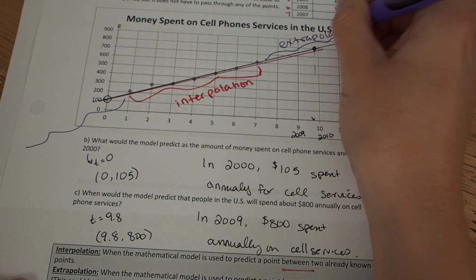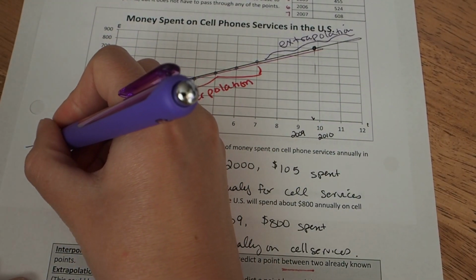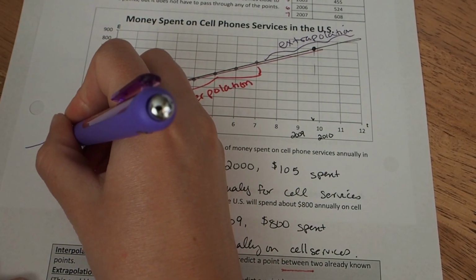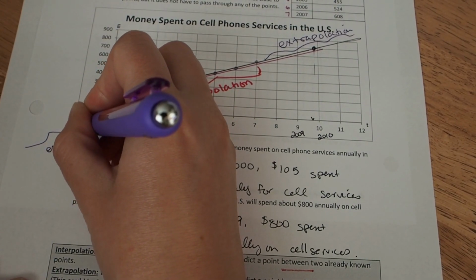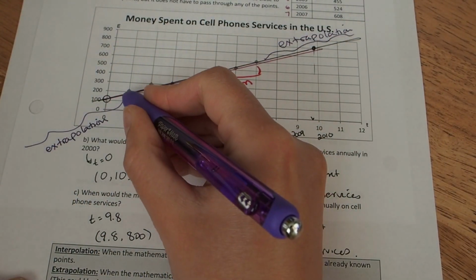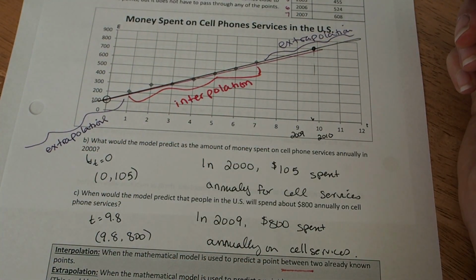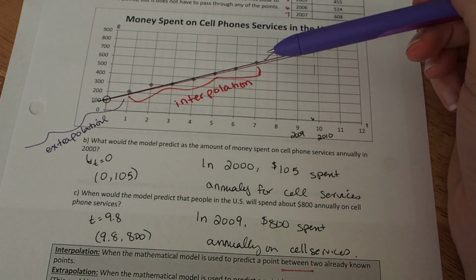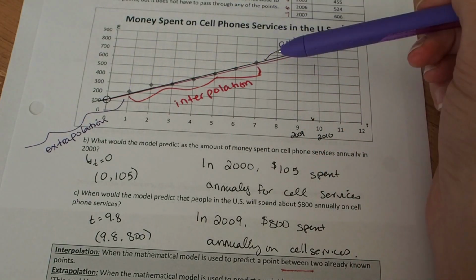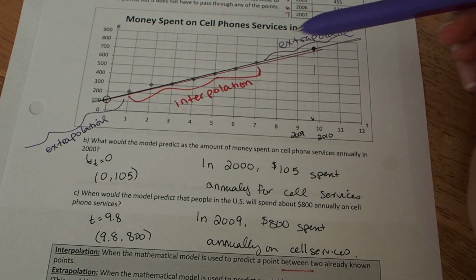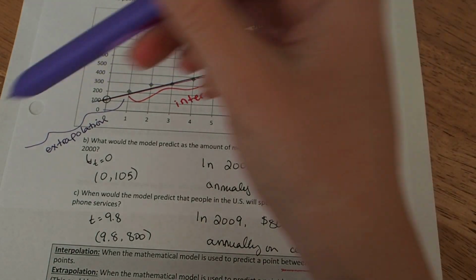It's important to know whether your prediction is an interpolated prediction or an extrapolated prediction, because interpolation predictions are more reliable than extrapolation predictions. So both of the two that we were looking at were extrapolated. It's just important to think about when you're looking at any kind of statistic or data online. If it's in between data points, there's a better chance of reliability than there is if it's extrapolated beyond the data points.